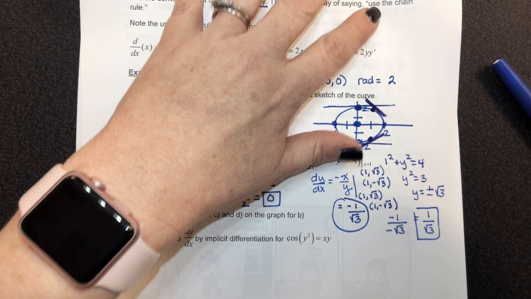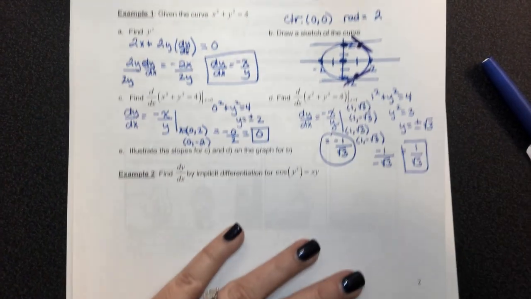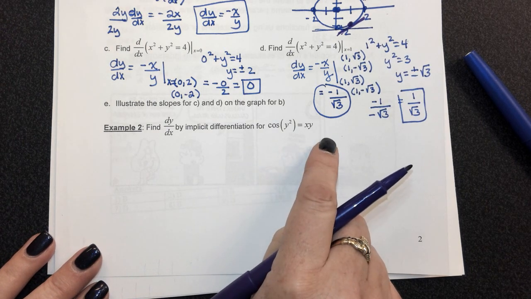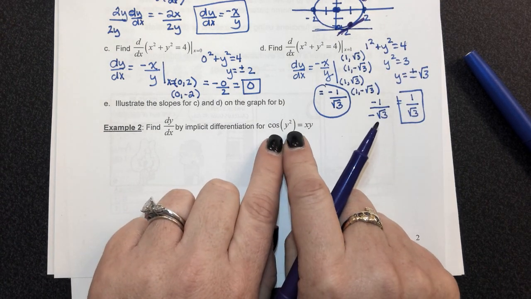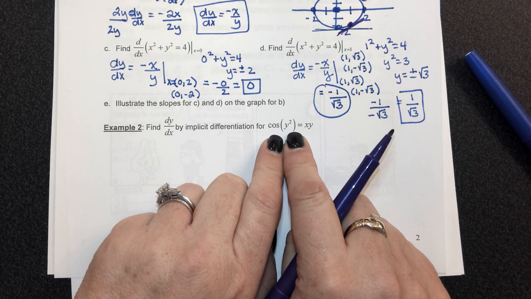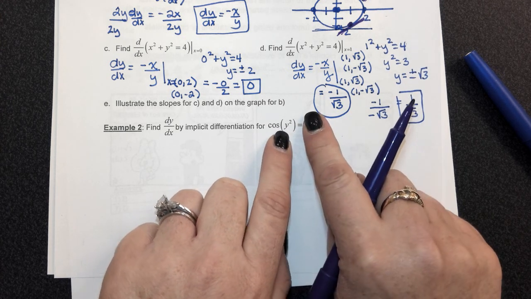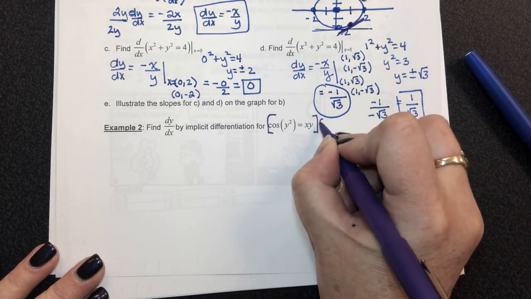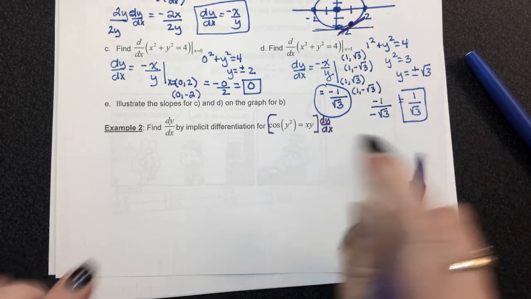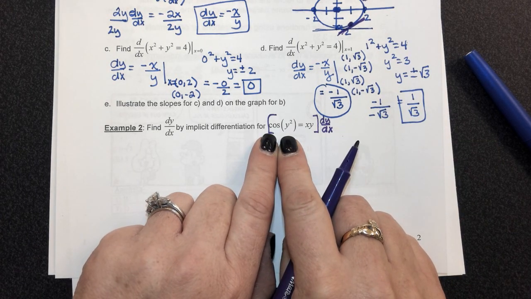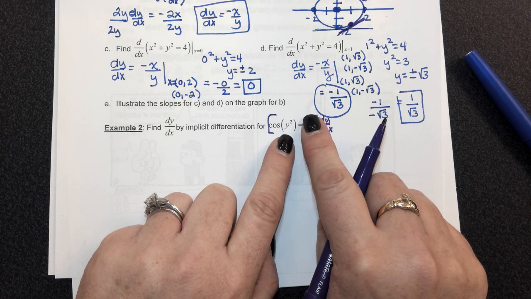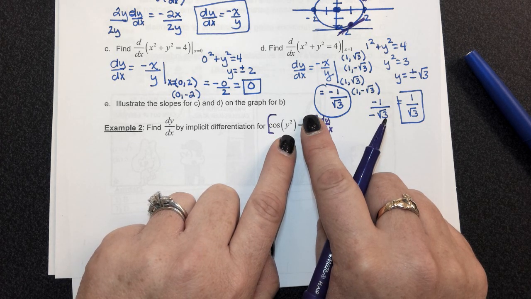So let's take a look at finding dy dx by implicit differentiation for the cosine of y squared equals x times y. So here's an illustration where we're not going to be able to even take this equation and solve for y. So first of all, you have to take the derivative of both sides of the equation. So again, we're going to differentiate both sides of the equation. So let's work on the left-hand side first. Cosine of y squared. So what rule are we going to have to use in order to differentiate cosine of y squared? Chain rule, exactly.